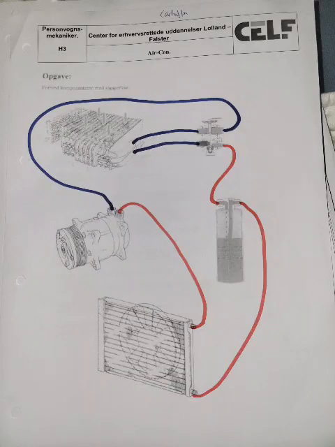Welcome to the AC system and how the AC system works. Basically, the whole AC system is just refrigerant that circulates around. It has a few stops, and let's start with the compressor. The compressor's purpose is to compress gas from low pressure to high pressure.